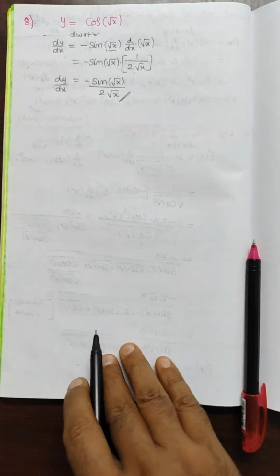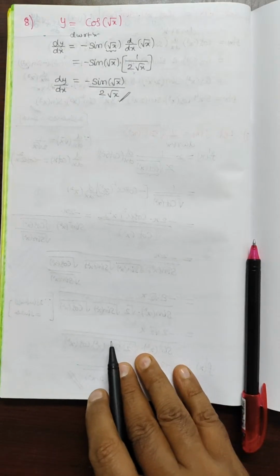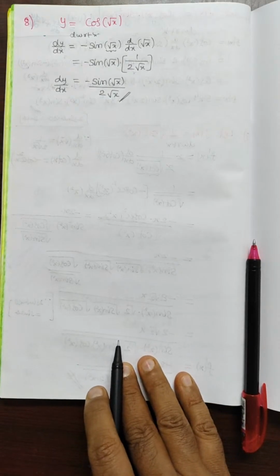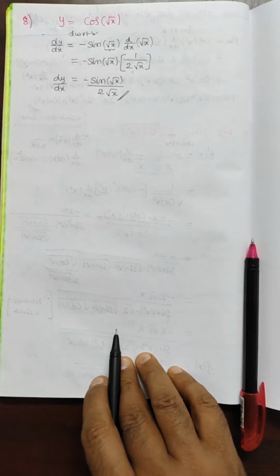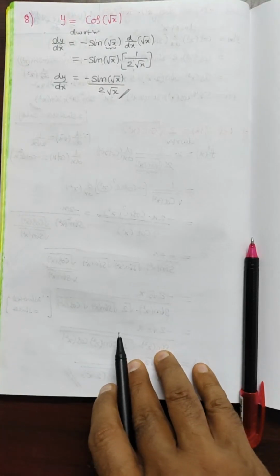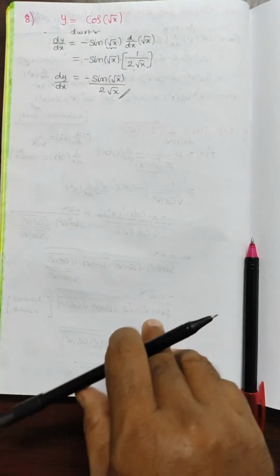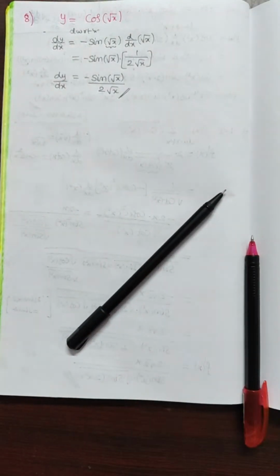Okay, dear students. Even tomorrow night I will continue the questions from differentiation. Next, implicit function differentiation, explicit function differentiation, and logarithmic differentiation will continue in tomorrow's class.